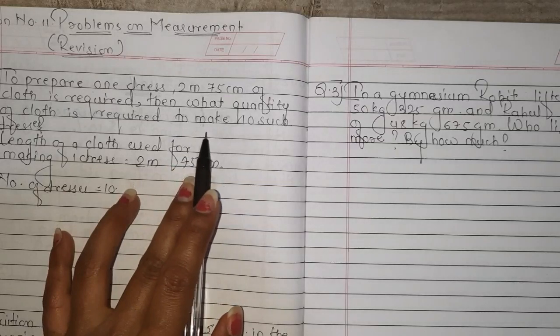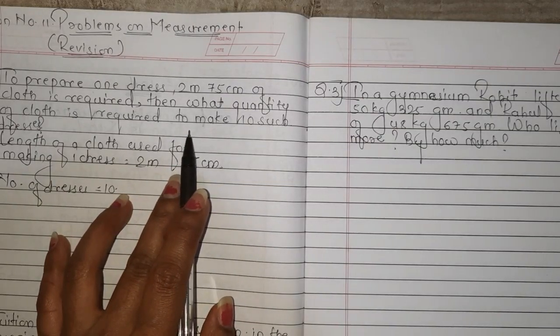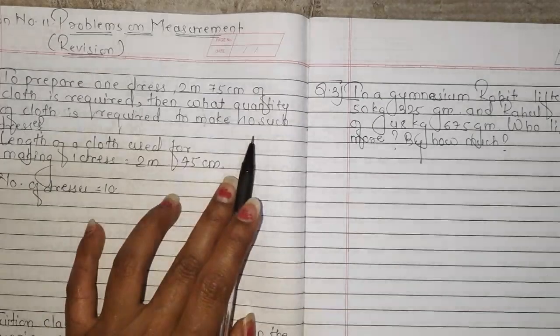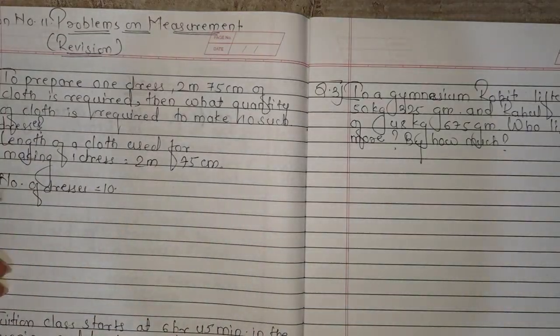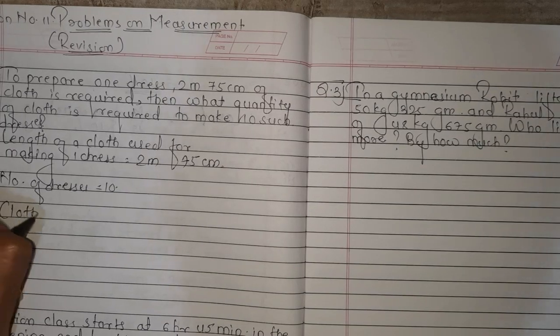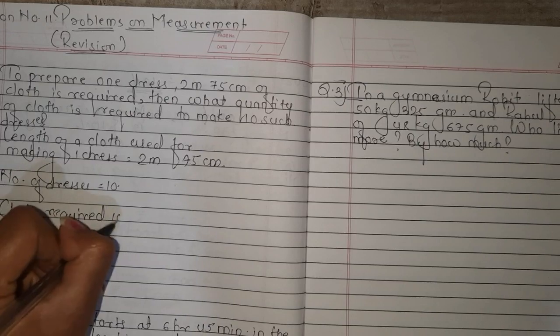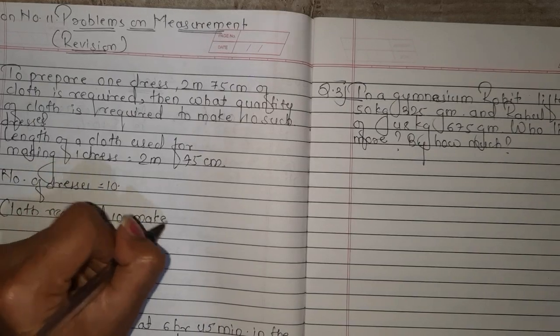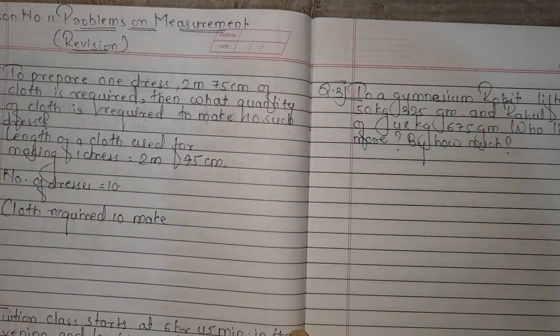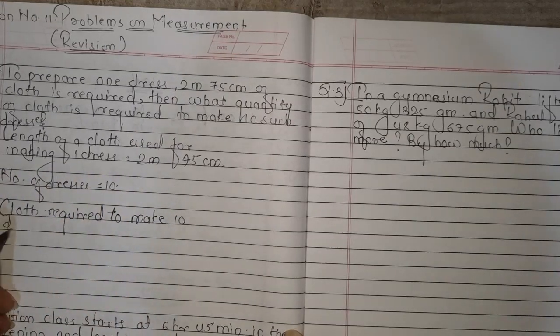Therefore we have to find out the length of the cloth required to make 10 dresses.